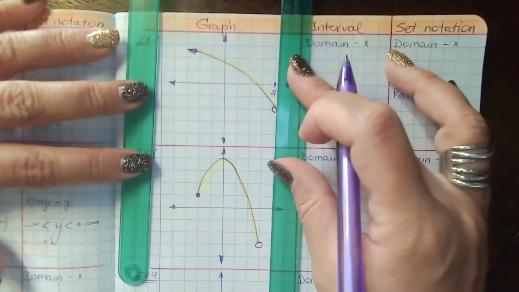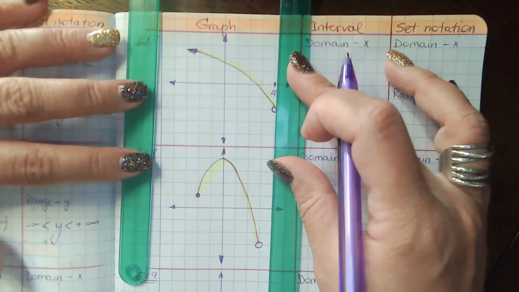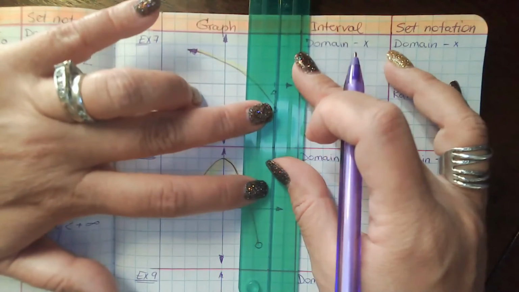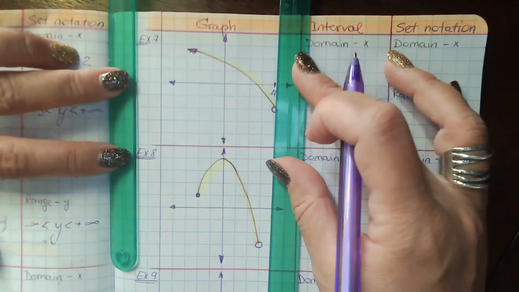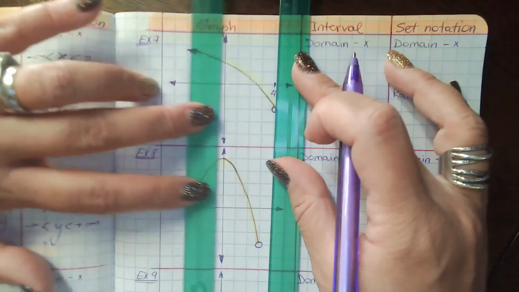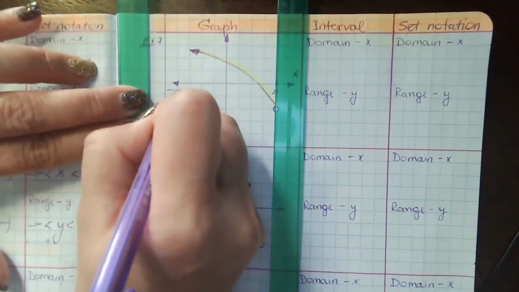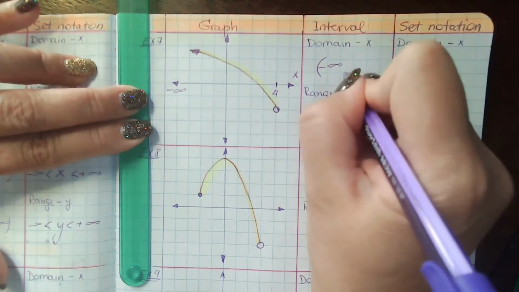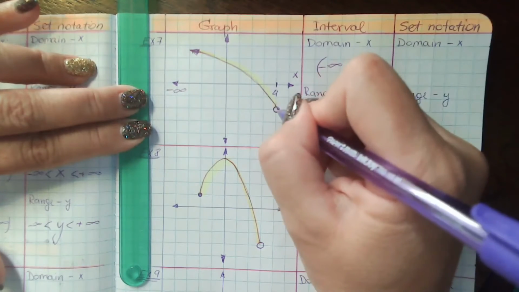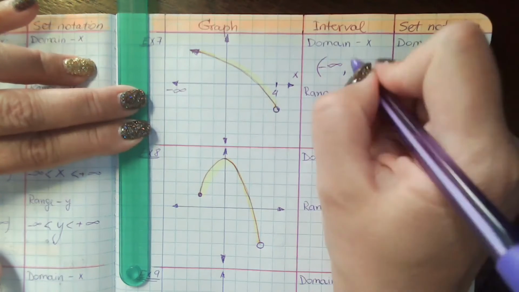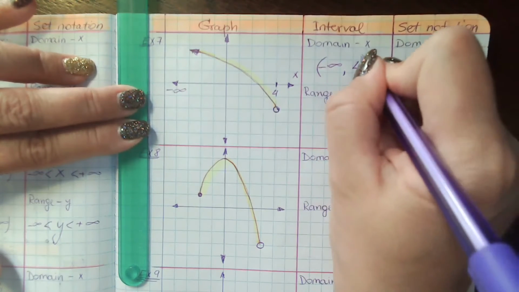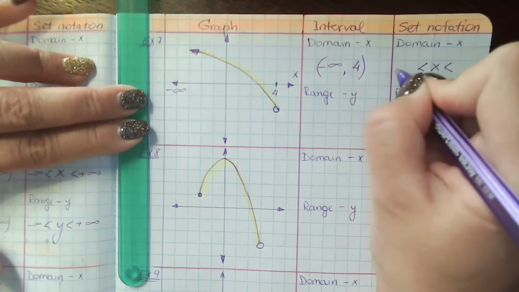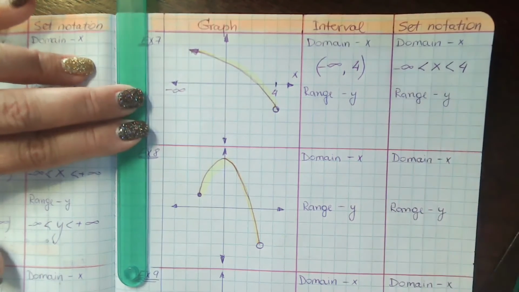We're coming from -infinity to 4, so the interval is from -infinity to 4. Excluding the -infinity, and then on the 4 value, we see an empty circle, so we're excluding that as well. So for the domain, the x values are in between -infinity and 4.